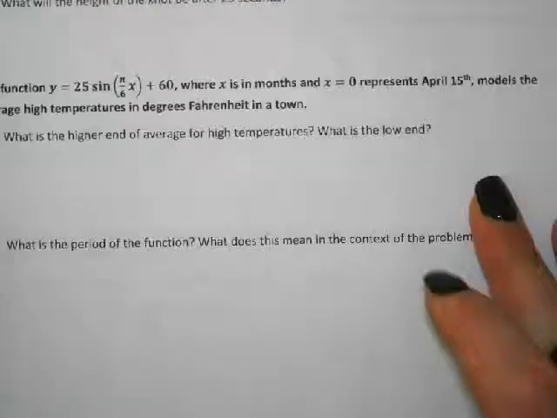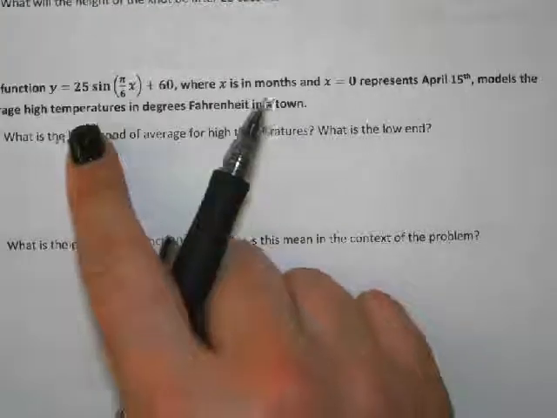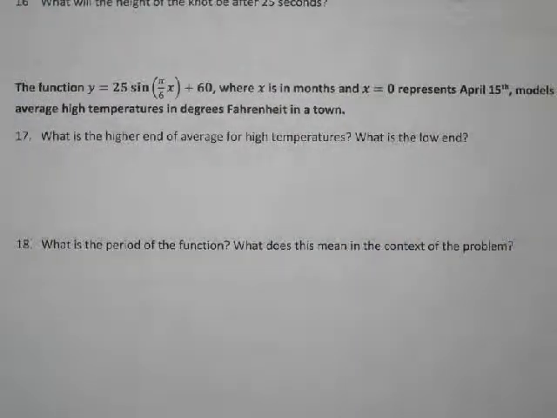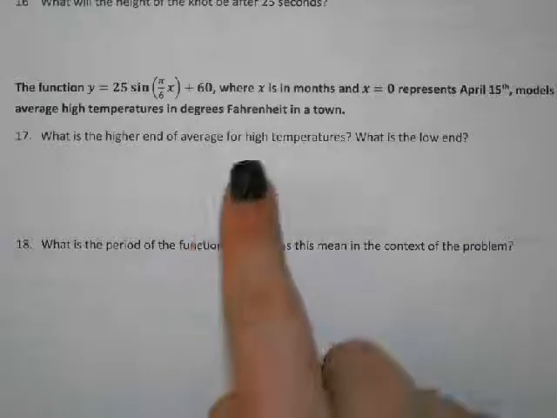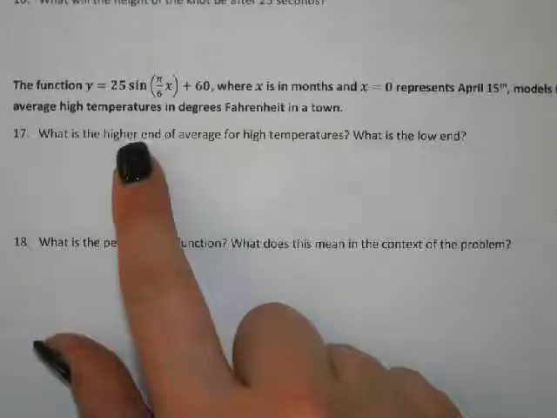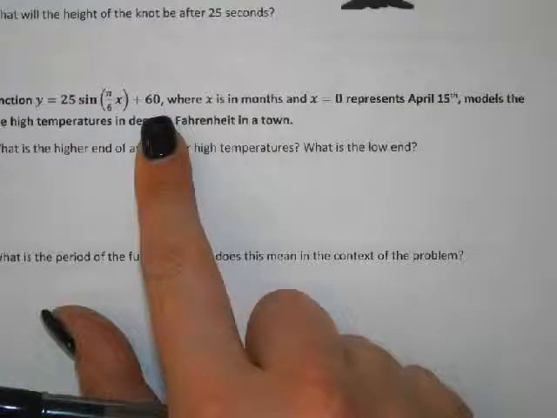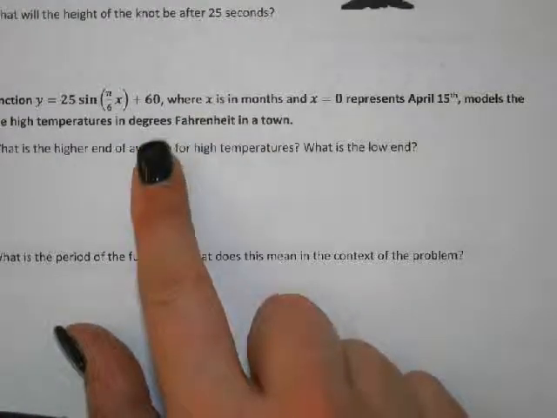Okay, so this one is talking about the average high temperatures for a specific town. You know how when you look at the temperature for the day, it gives you the high and it gives you the low temperature? They're saying they took the data and they only looked at the high temperature for the given time interval. They weren't looking at the lows, they were just looking at the highs. So if you look at this, what's the higher end of the average high temperature? 85, and then what's the lower end?